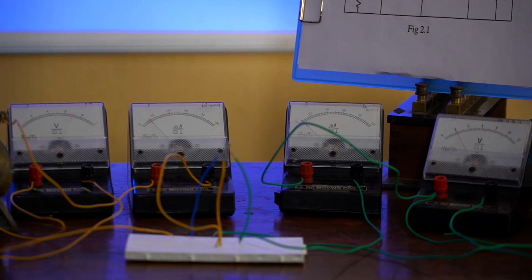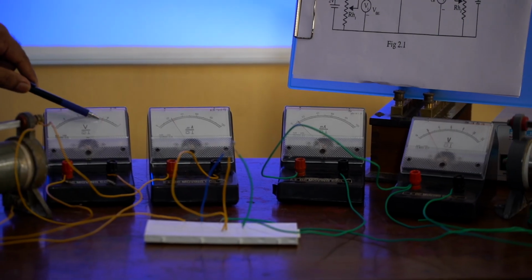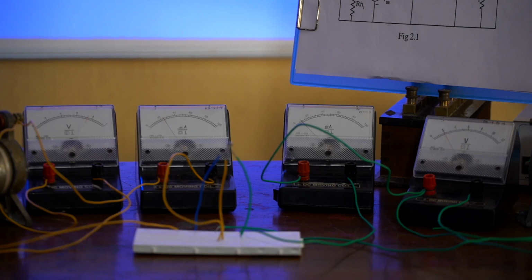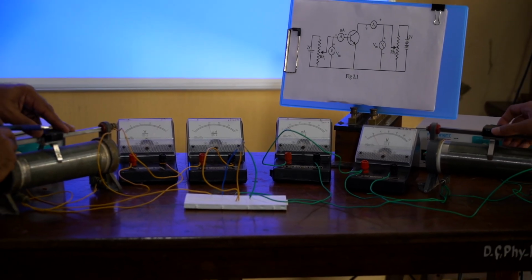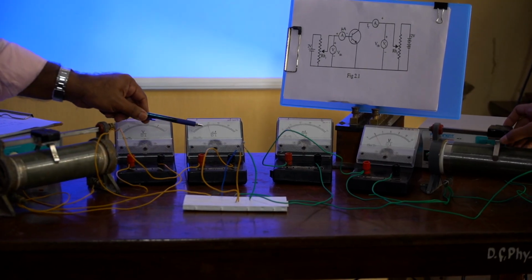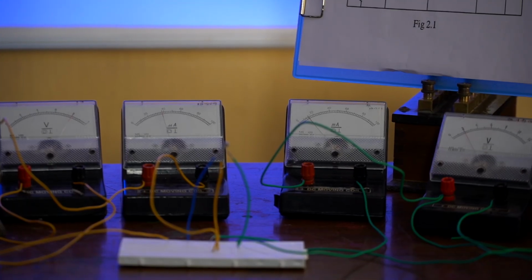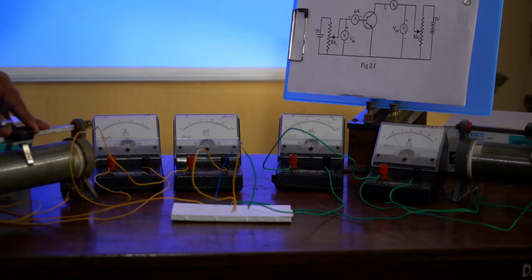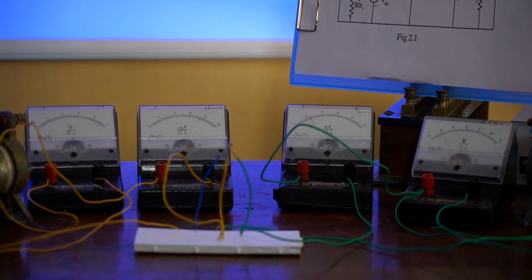Now we want to change VEB to say 0.76. Now VEB is equal to 0.76, then IB is equal to 24 microampere. When VEB is equal to 0.8, IB is equal to 38 microampere. When again VEB is say 0.9, here IB becomes a value of 68.